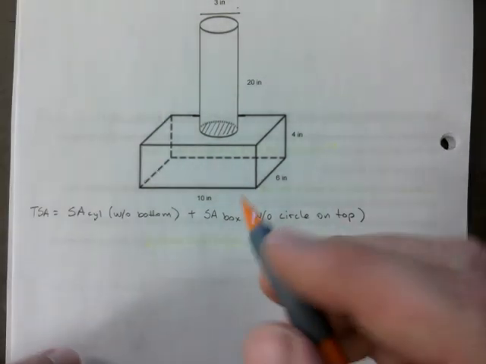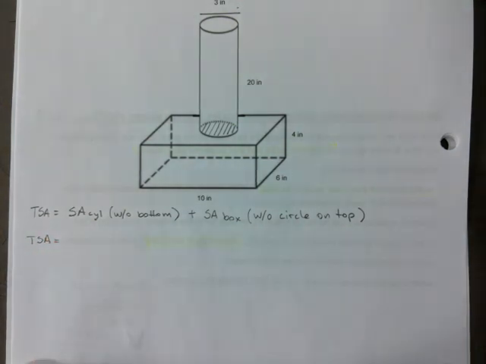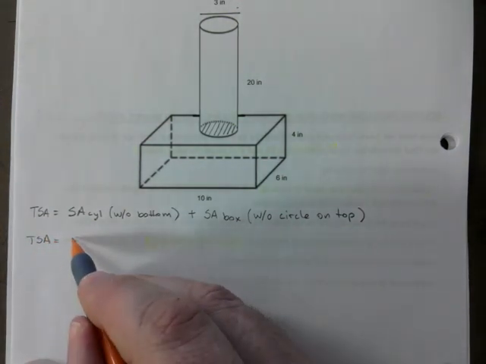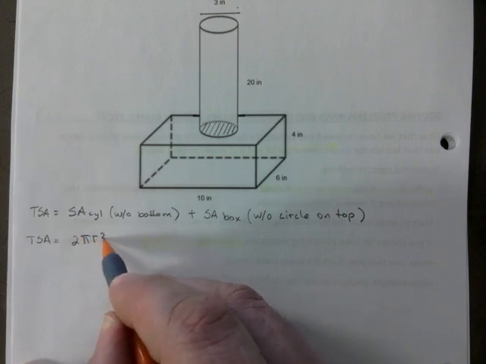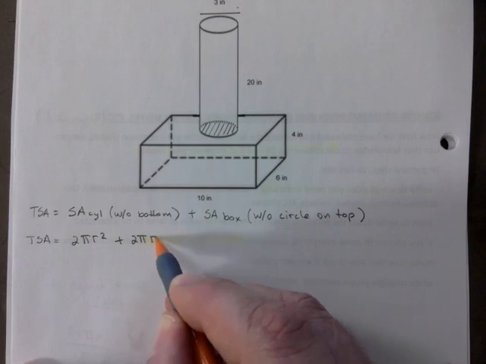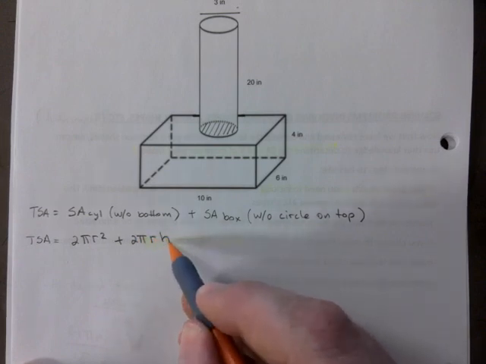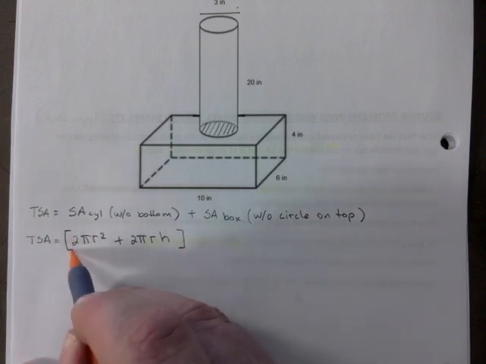So here we go. Now I'm going to use formulas. Surface area of a cylinder: 2 pi r squared plus 2 pi r h. I'm going to put square brackets around this.